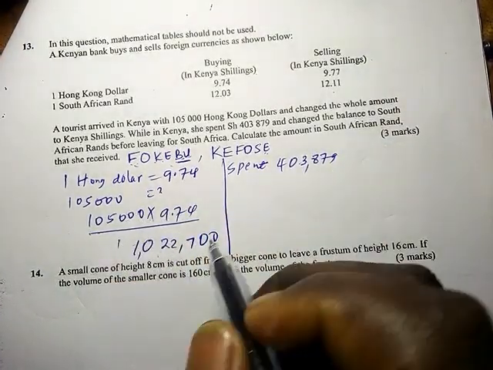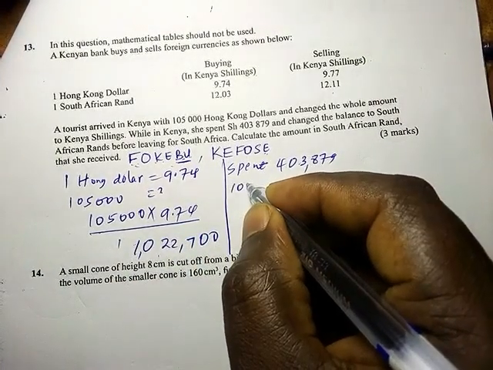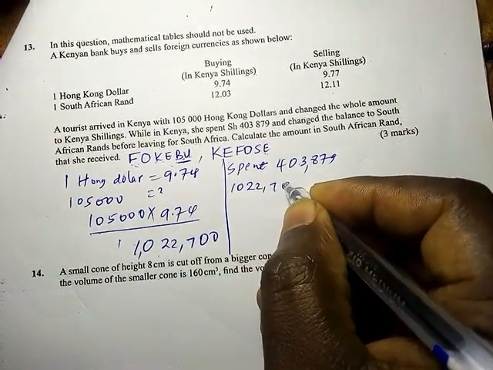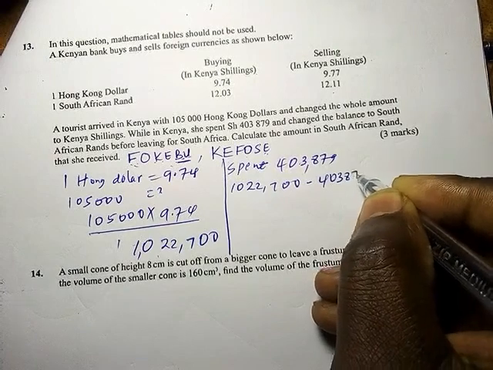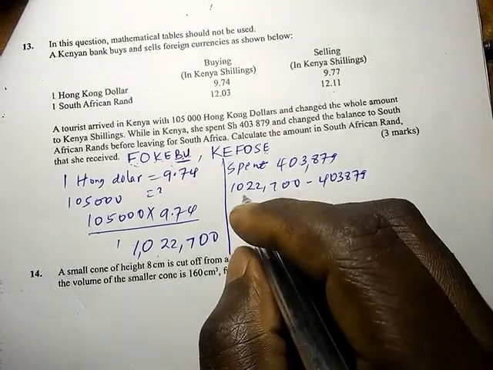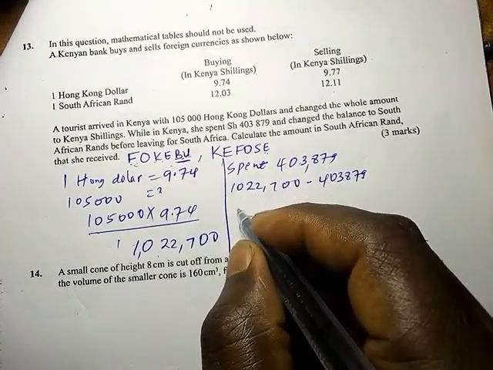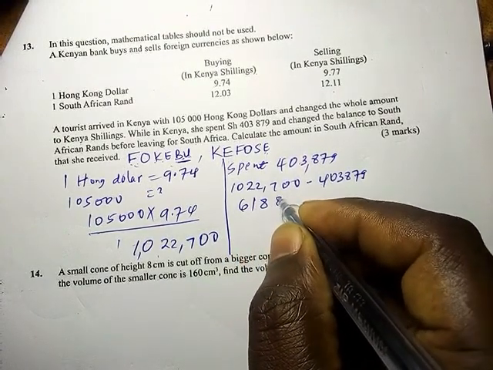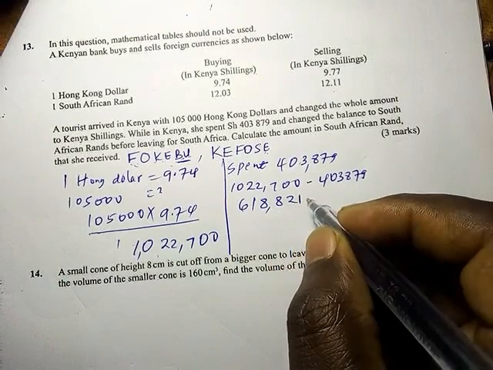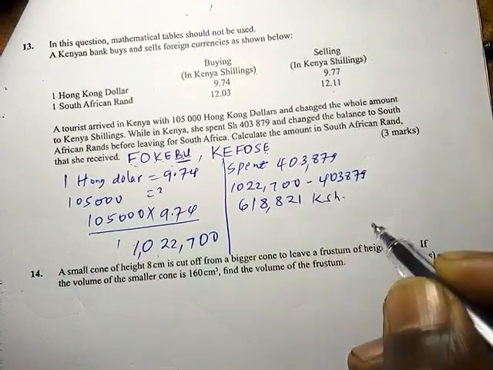So we subtract from the total, this one minus 43,879. What remains is 618,821, and this one is Kenya shillings.